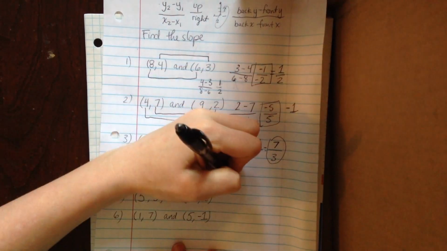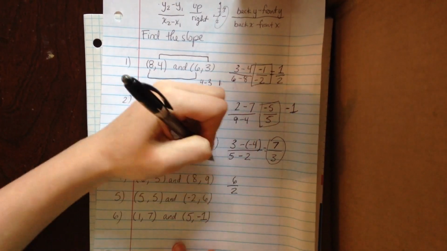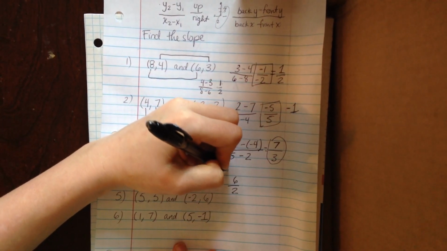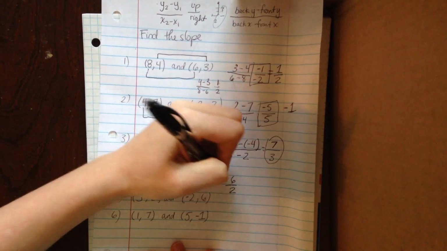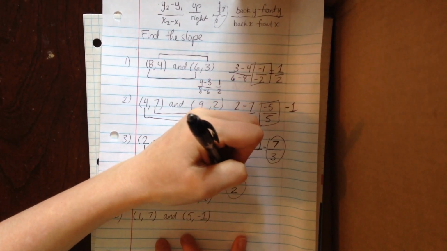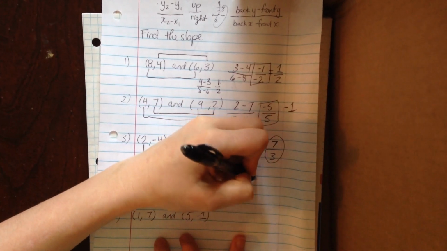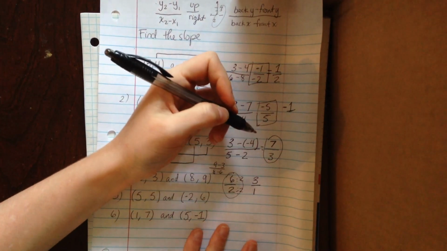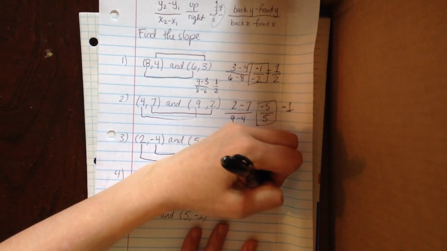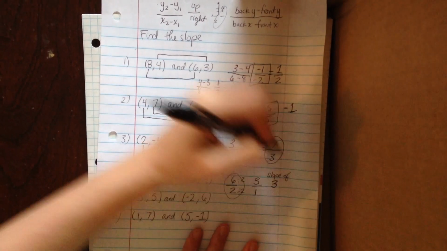9 minus 3, 6. 8 minus 6, 2. So 9 minus 3 over 8 minus 6. Is this fraction as simple as we can make it? No, we can divide both of these by 2, and we get 6/2 becomes 3 over 1. Is 3 over 1 as simple as we can write it? No, we can write it as the integer 3. So this is a slope of 3.